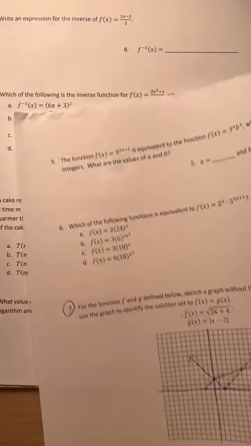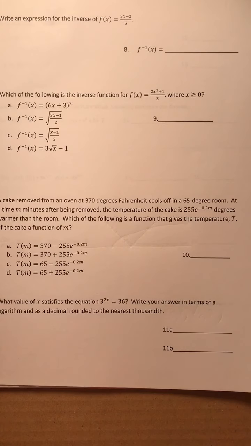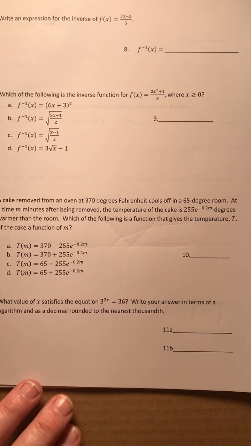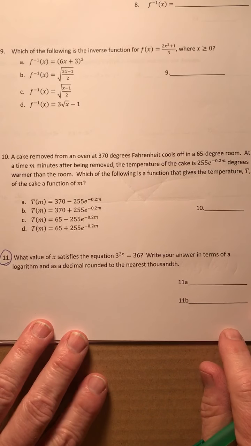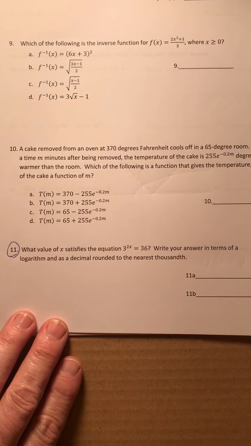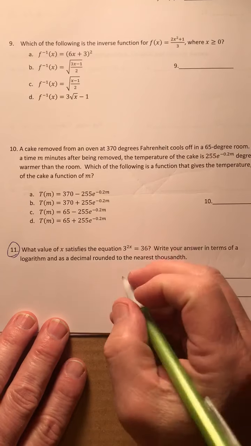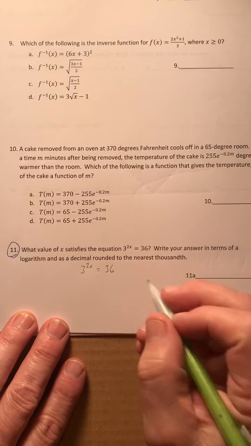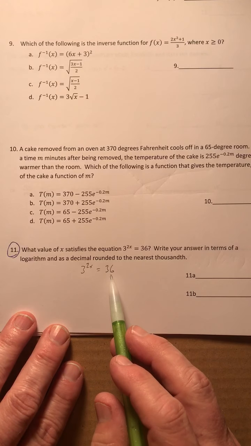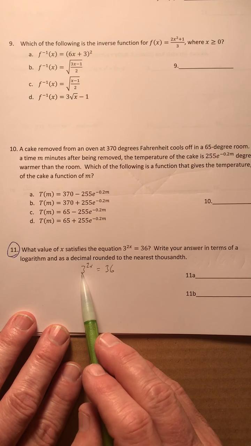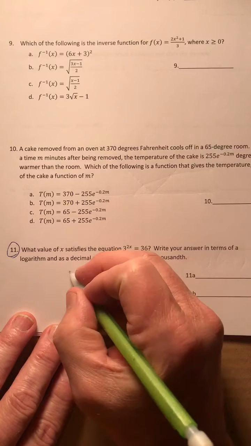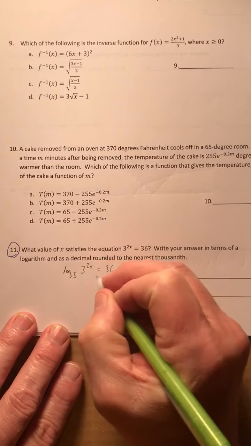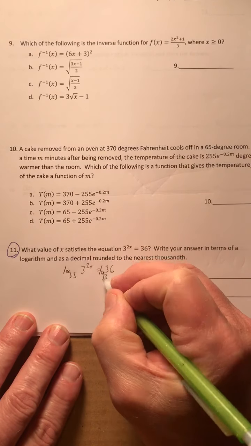And then the other question I had was on number 11. So number 11, to solve that one, we have 3 to the 2x equals 36. There's a couple different ways you could do this. We could get rid of this 3 by doing log base 3. And whatever we do to one side, we have to do the other side.